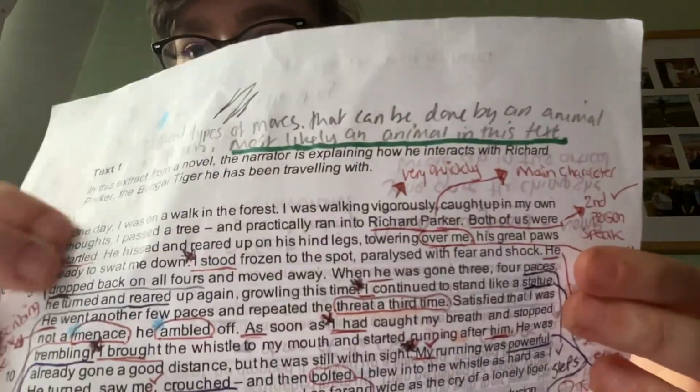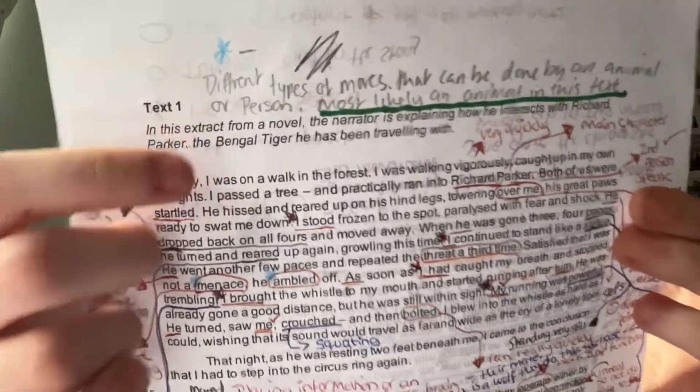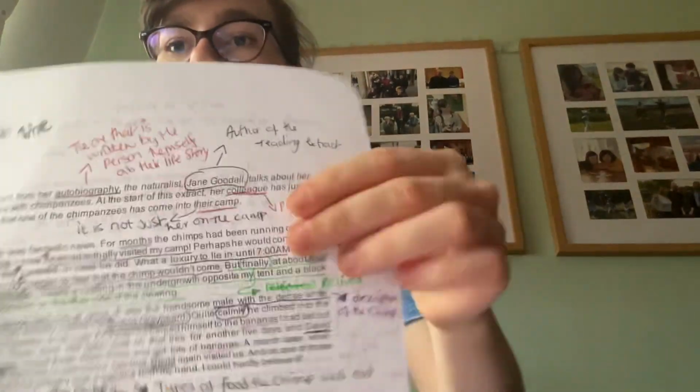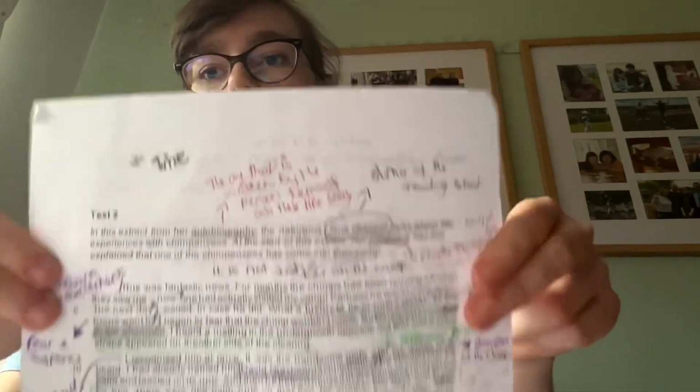Text 1 was based on a novel about Bengal tigers. And text 2 was based on an autobiography written by Jane Goodall about her studies on chimpanzees. I am now going to go through the questions that I have completed for section A. This is a practice paper, so you'll be given a completely different paper on the day of your exam.